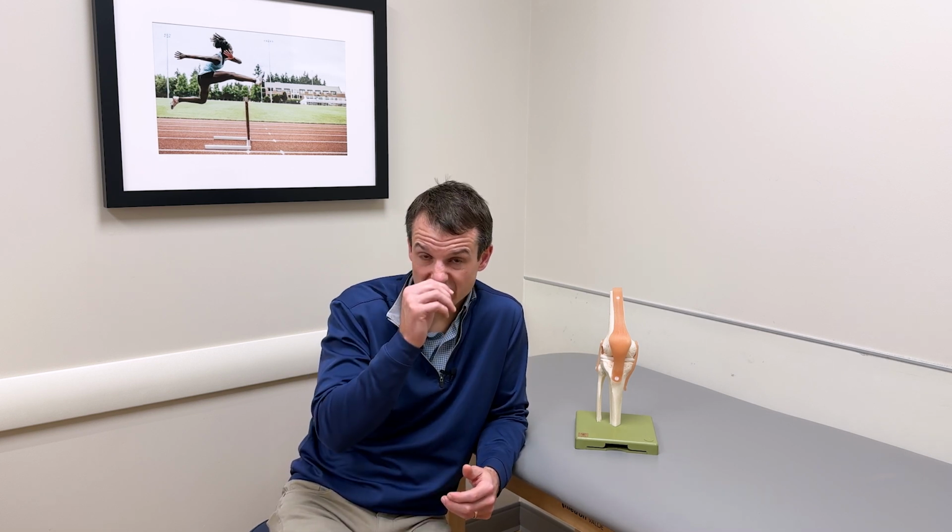Signs and symptoms that would be concerning for possible fractures would be significant swelling, pain that's not getting better with over-the-counter anti-inflammatories, inability to bear weight for a prolonged period of time, or pain that's worsening despite all these conservative measures.